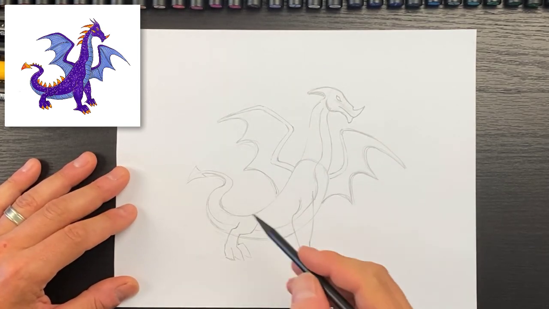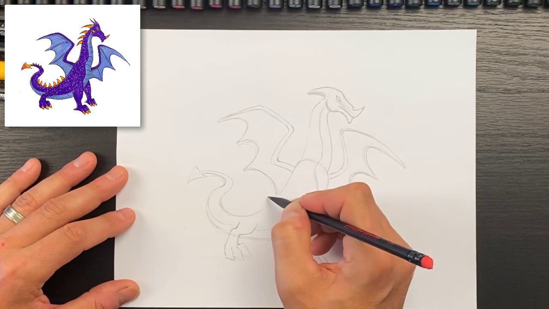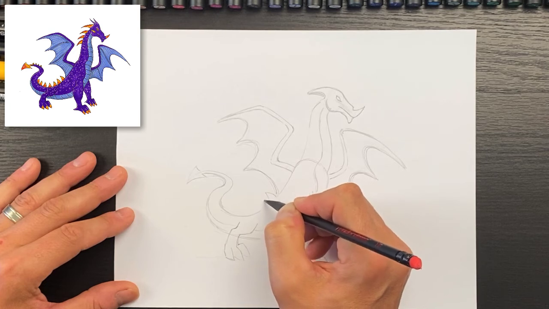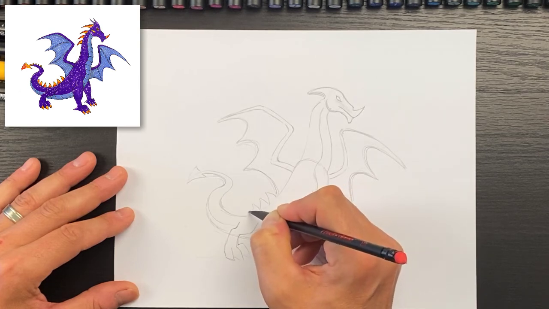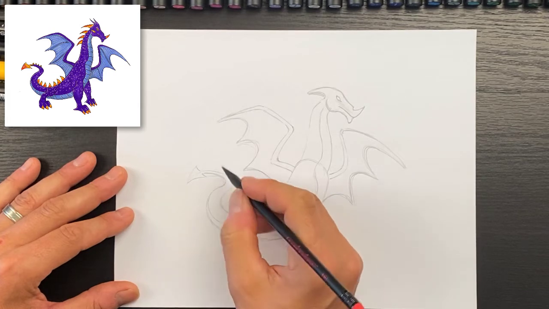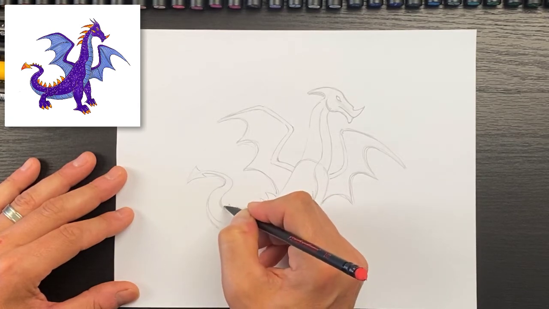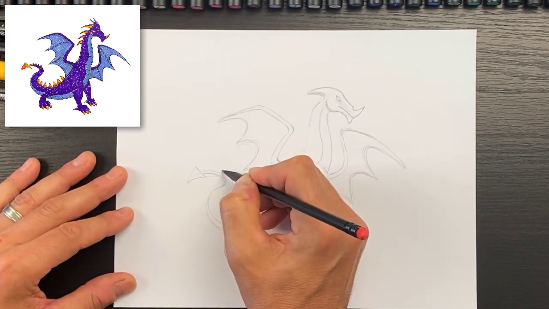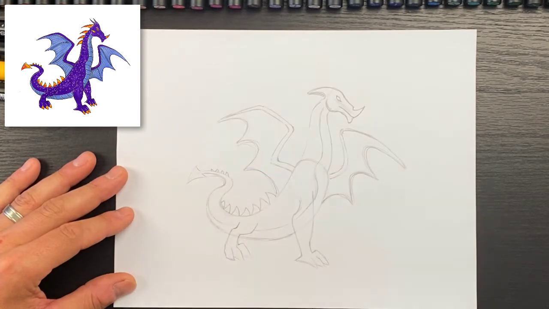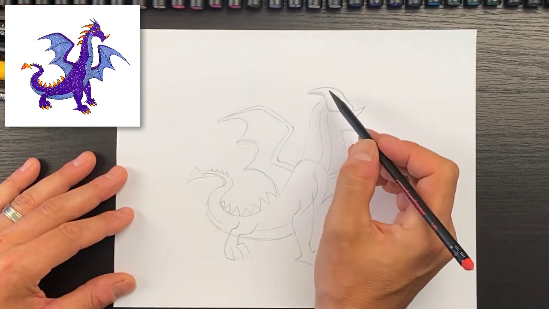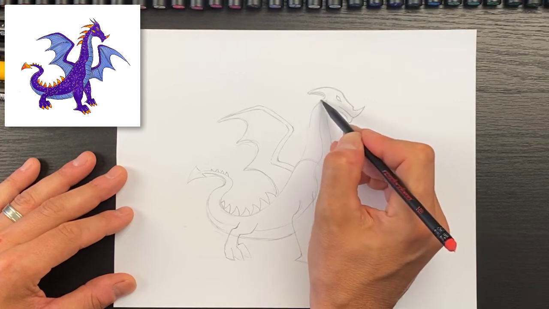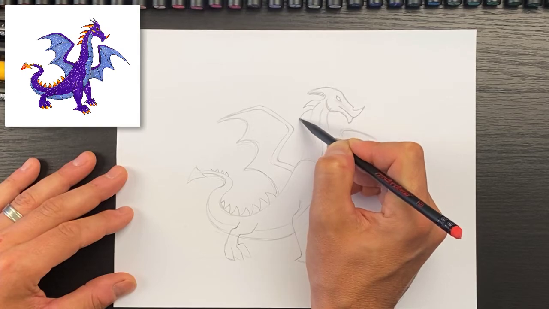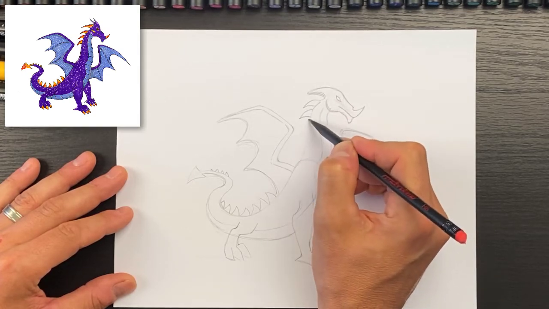Okay, then let's add some spiny shapes, these pointy spiny shapes. I'm gonna do these points like this along the back. And I'm going to stop right about there. Then I'll add a couple more smaller ones at the end of the tail. And then we can come back over where the head is, and we can add a couple more extending off the head and pointed kind of down to the left. Just like that.